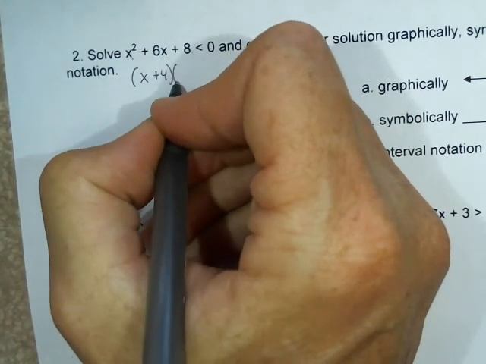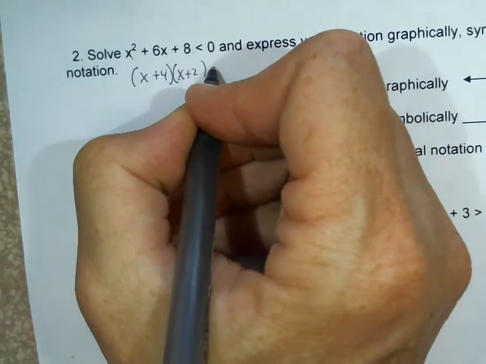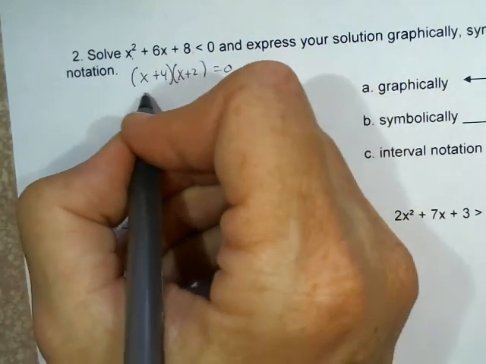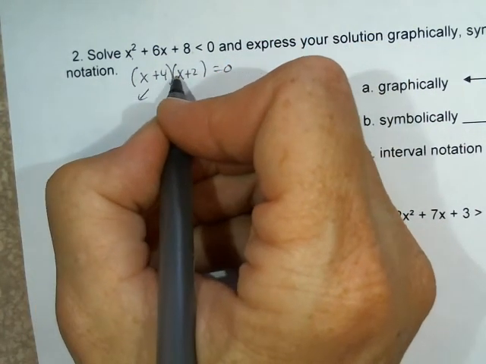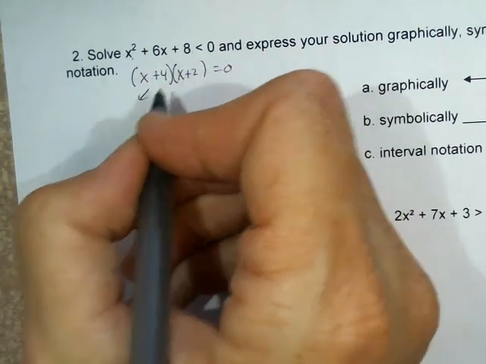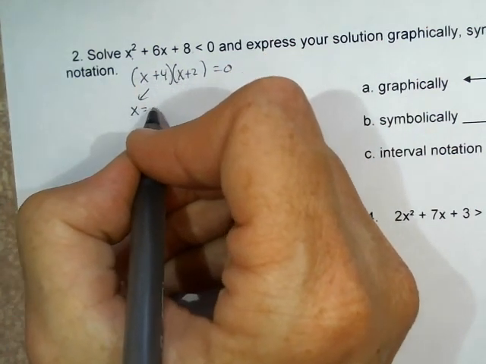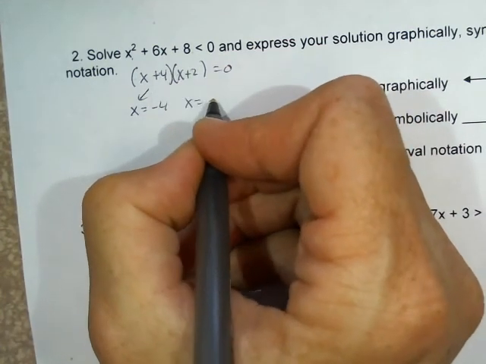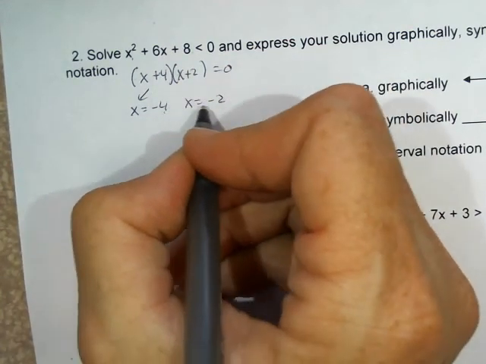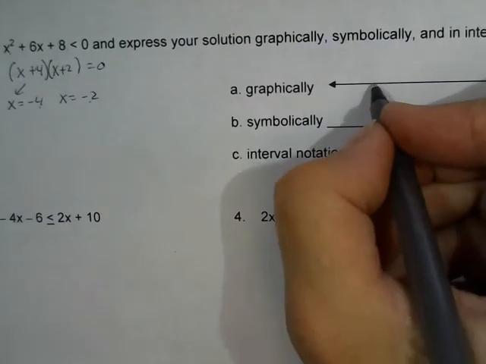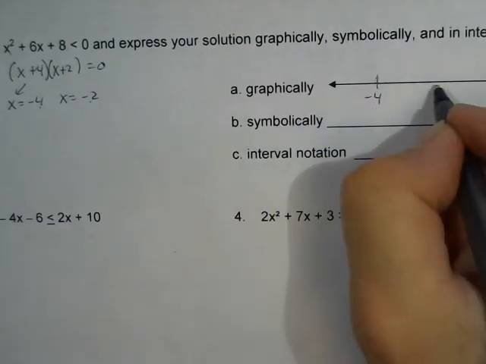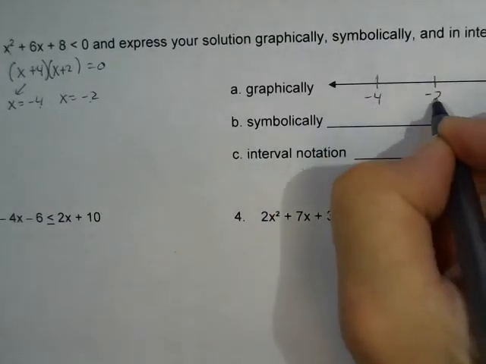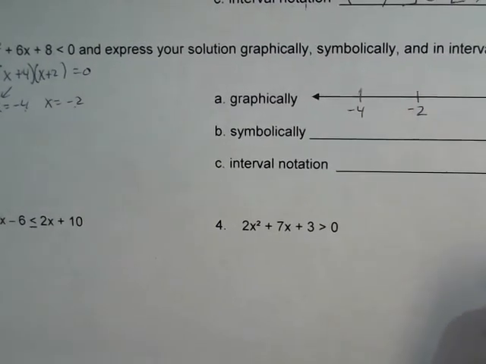The next example, if you want to factor this, the factors of 8 that add up to 6 are plus 4, plus 2. And if you want to go through a shortcut, hopefully you know by now if you don't have a coefficient in front of the x, your x is just going to be equal to the negative value of this and the negative value of this. So we have negative 4 and negative 2. So negative 4 is less than negative 2. Make sure you write that in the right order.